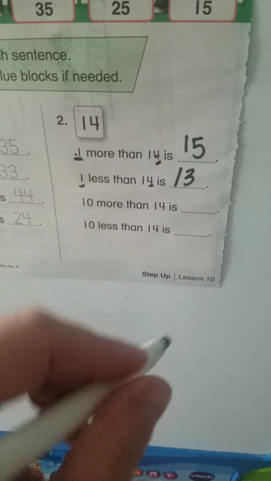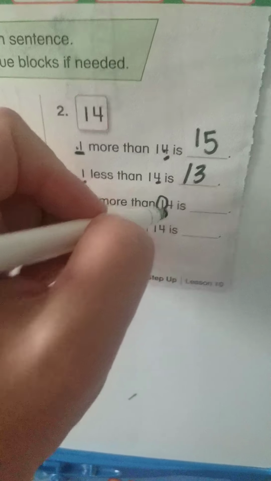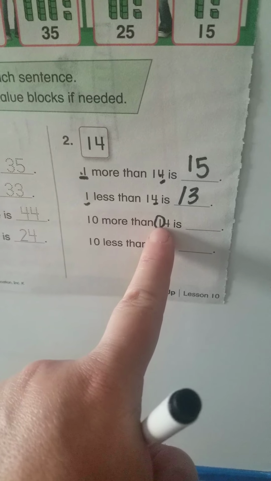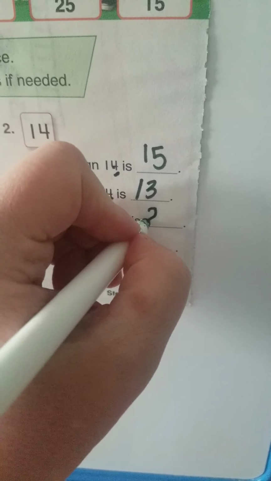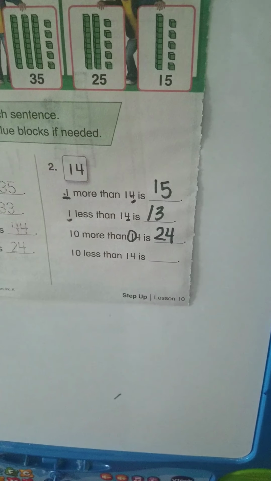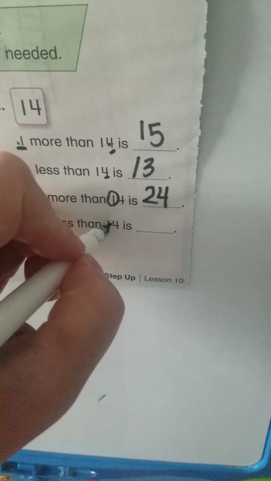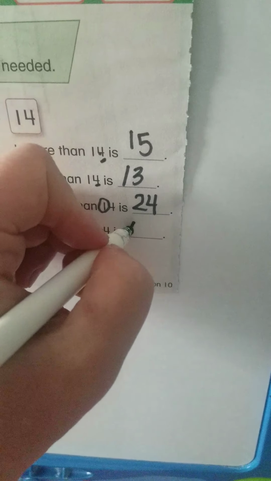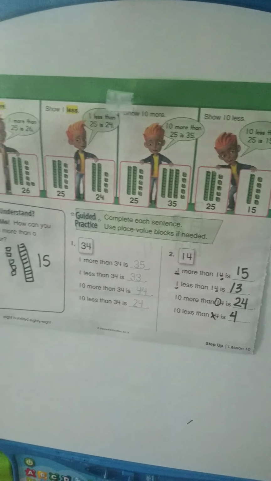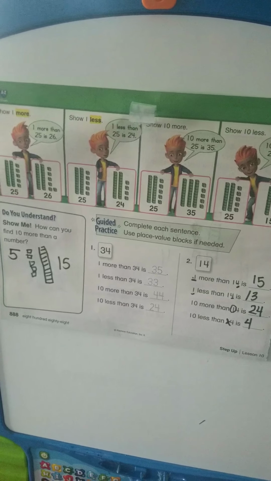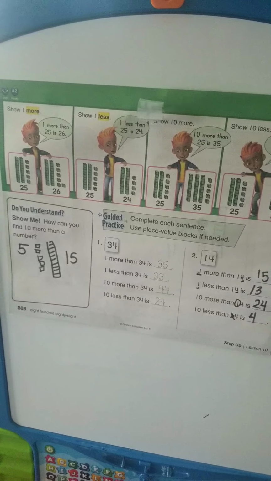Now we're adding 10. 10 more than 14. Now we're looking at this number. If we add 1 to the tens place, this becomes a 2. And 14 becomes 24. If we take 10 away from 14, we're taking this 10 away. And now you have only 4. Okay? I know it's tricky, but it's doable, and I know you guys will be able to do it.